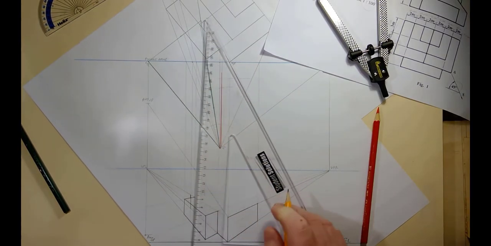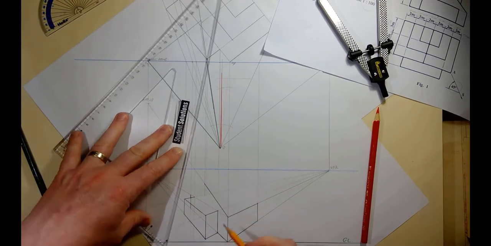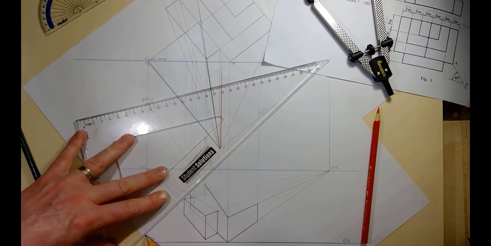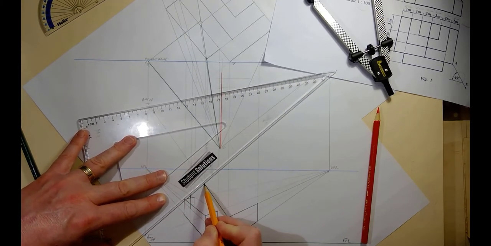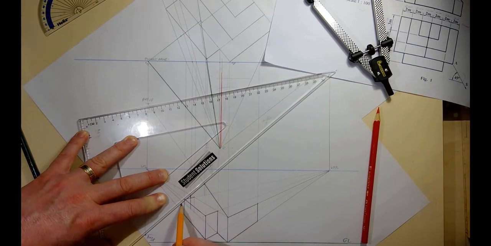So right there. Then I can use my other auxiliary vanishing point and slope it up to that there. It should line up so that it hits this corner here as well. And that lines up perfectly from that ridge point, down it hits that corner, and it goes down to that auxiliary vanishing point down there.